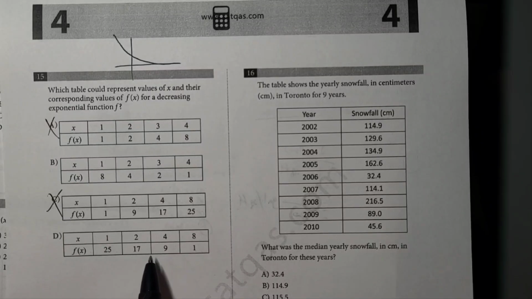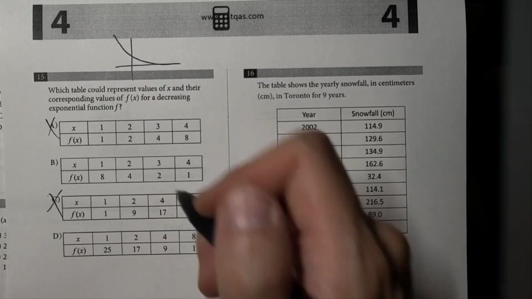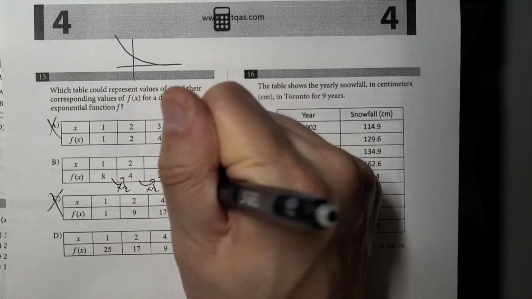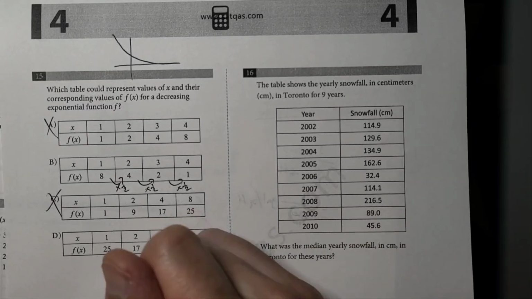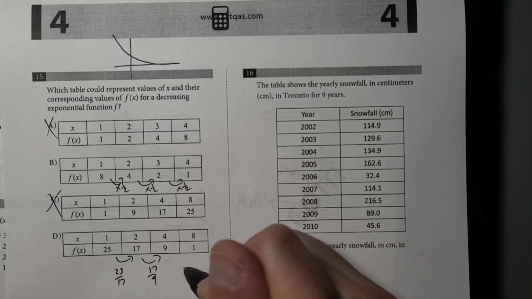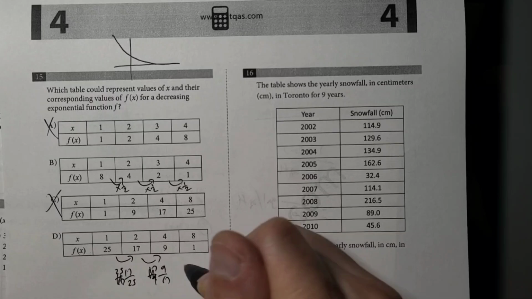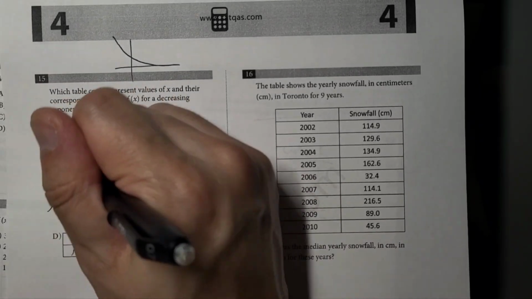Clearly eliminate that. This one, it's decreasing, but it's not exponentially decreasing. So as I said, over here it was times half. Over here is times half. Over here is times half. So it's exponential because it's half to some power. Here, it would be 25 over 17. Over here would be 17 over 9. Actually, sorry, 9 over 17 and 17 over 25. And over here would be times 1/9. These are clearly not the same value, unlike here. So the answer is B.